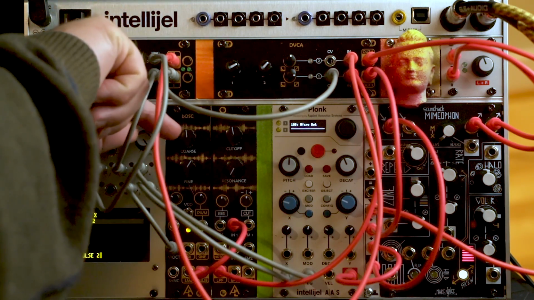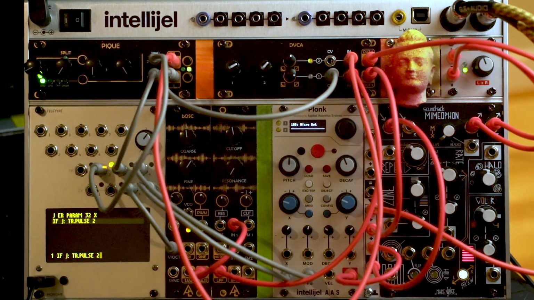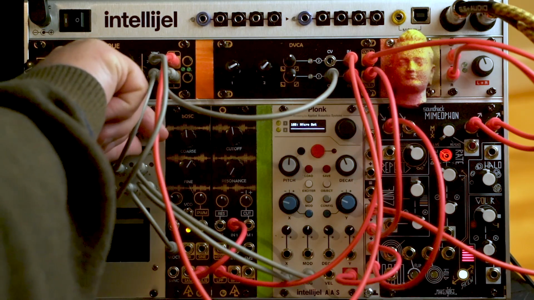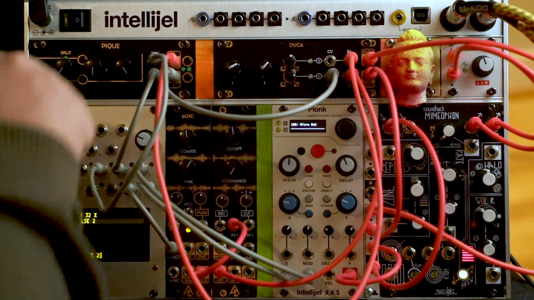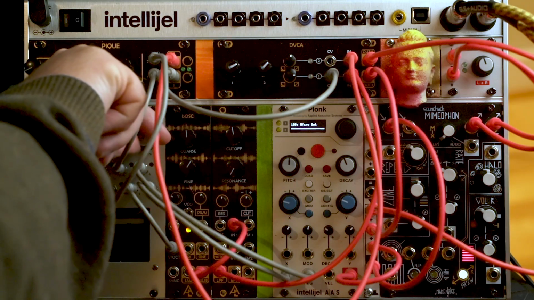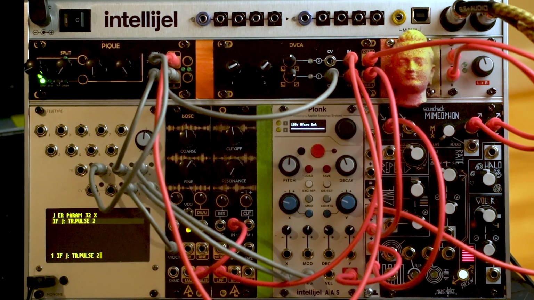But now when I turn it down, we turn it even further down, awesome. Turn it a little bit up, maybe. Perfect. So now we just gotta go do the same to the other two scripts, and then we should be good.